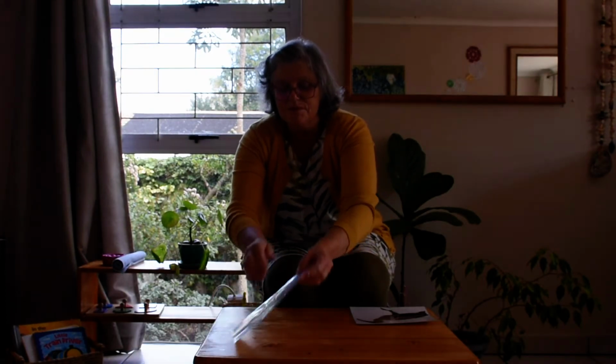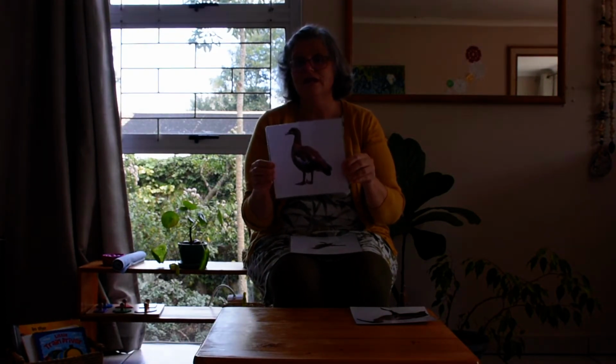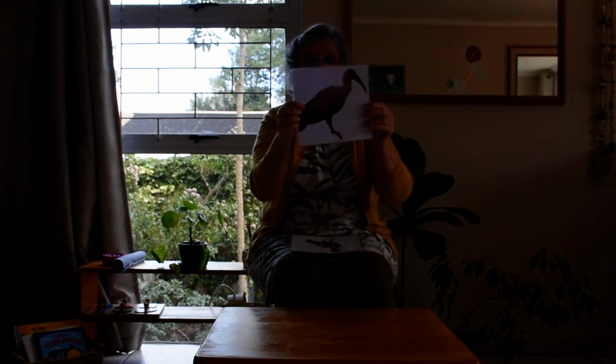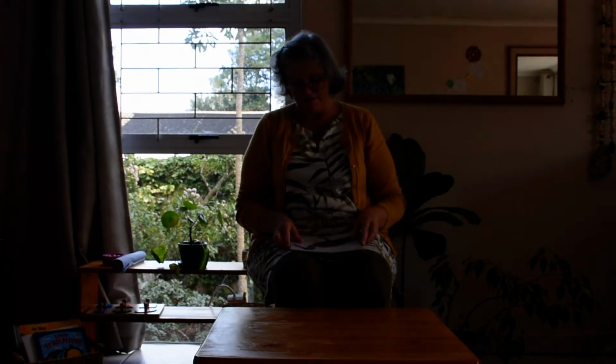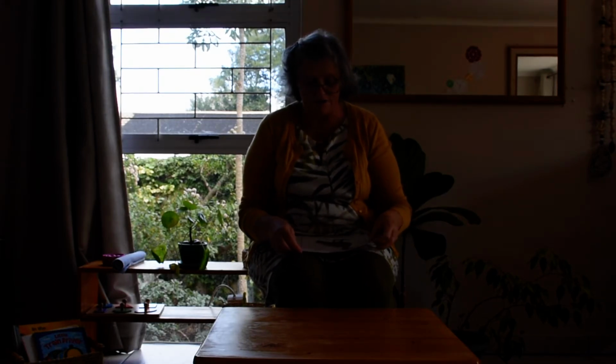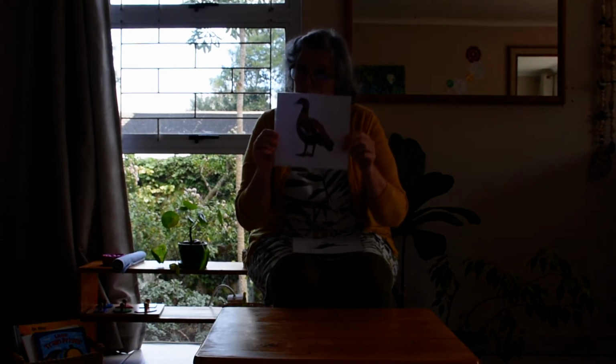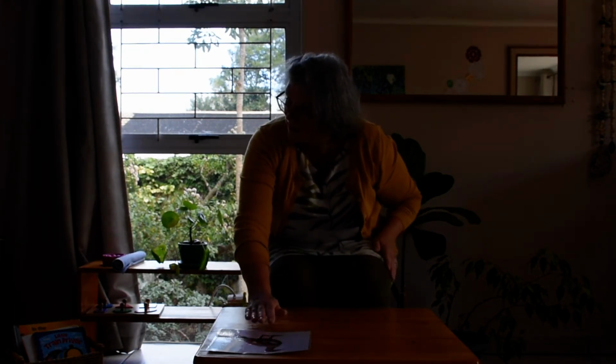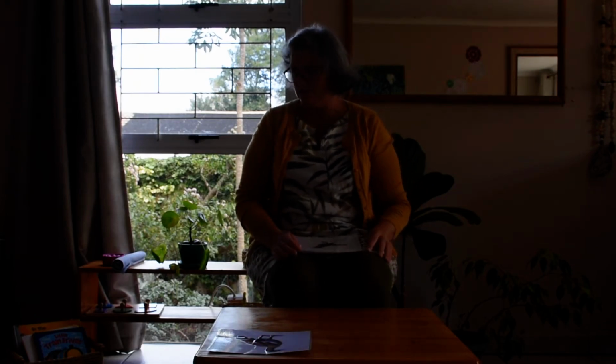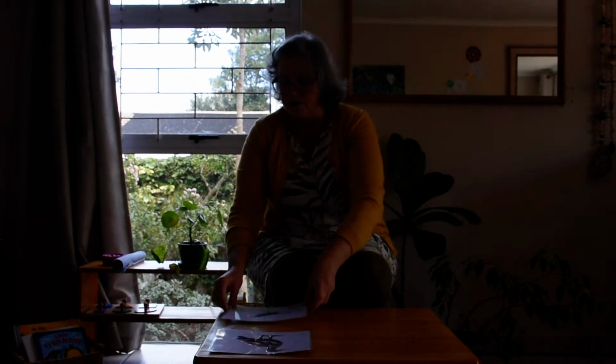Now, if your child picks up the Egyptian goose in error, you're just going to let that pass. And you're going to say, I'm going to pick up the ha-de-da. Ha-de-da. And you put them back. And then you're going to make special effort the next time round to emphasize Egyptian goose, because this is the one that your child mixed up the last time. Egyptian goose. See? Egyptian goose. A long name. Egyptian goose.